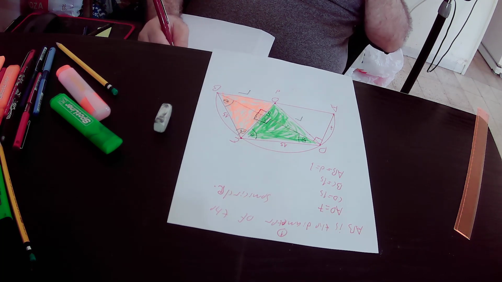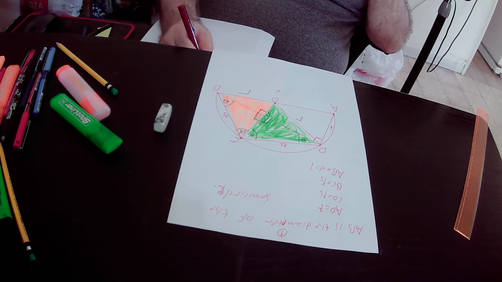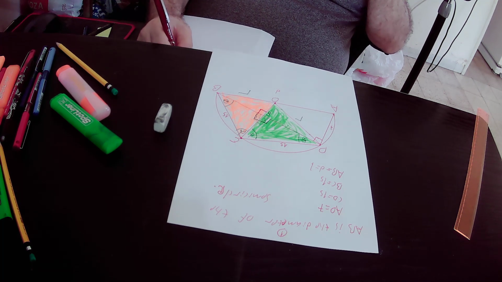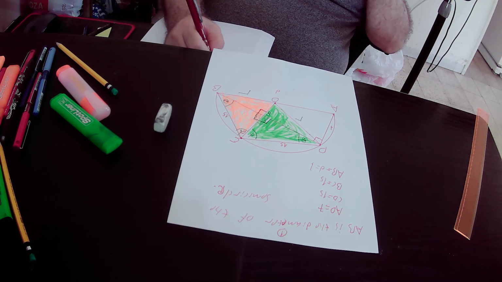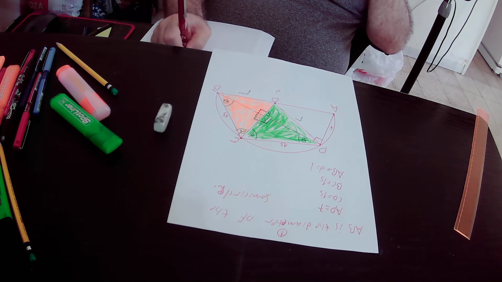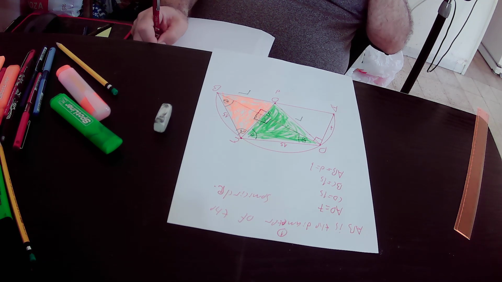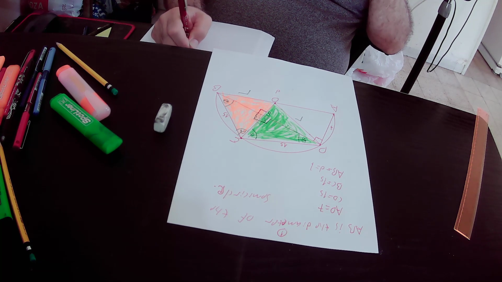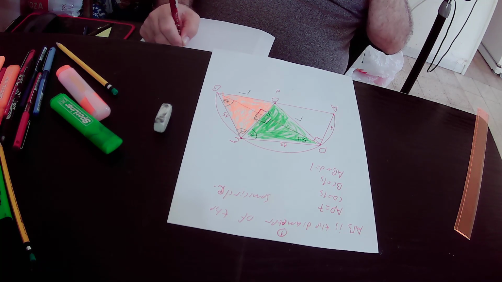So I write it down: around point E, the sum of the angles is equal to 360 degrees.